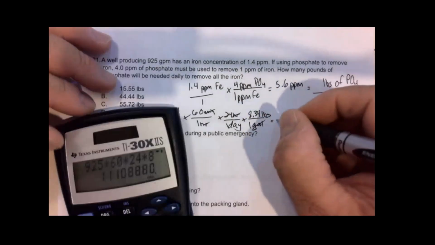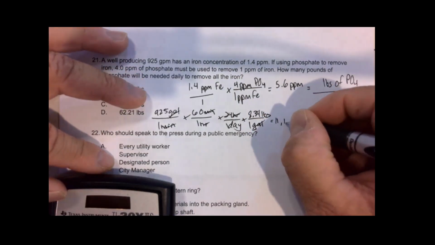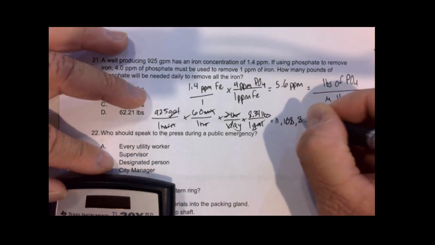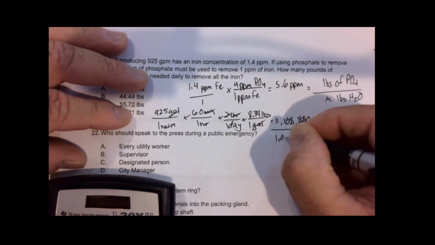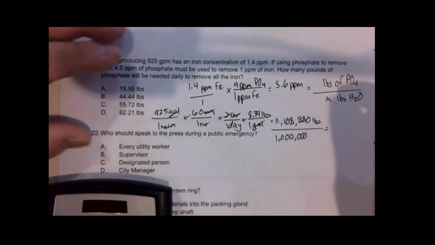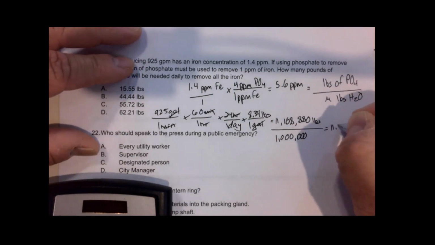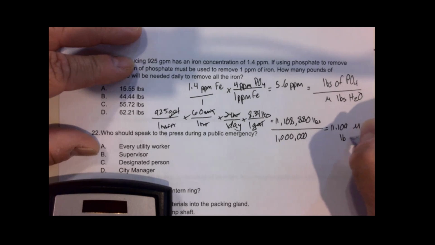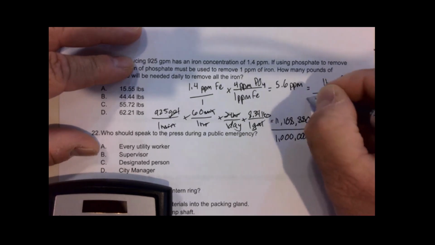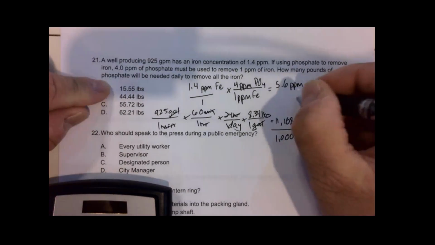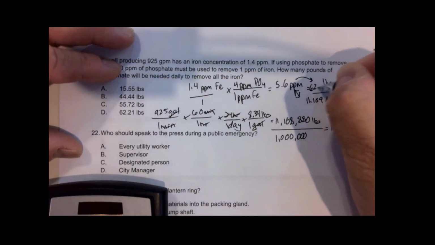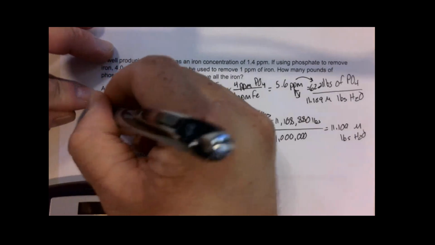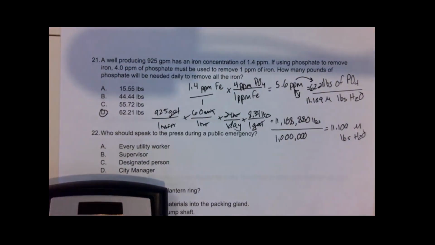11,108,880 pounds. Well, that's not million pounds. I got to divide it by a million. So 11.109. Cross multiply them here. This will give us our answer here. So 62.21. And we have an answer of 62.21 right there. All right, moving on to the next one.